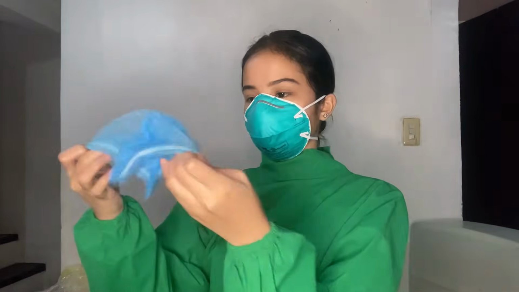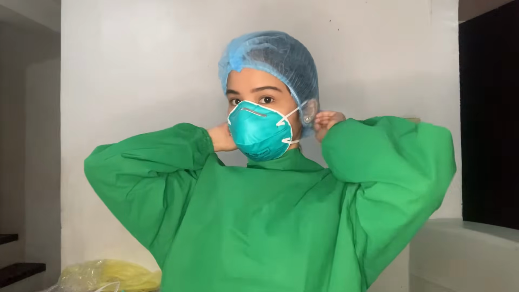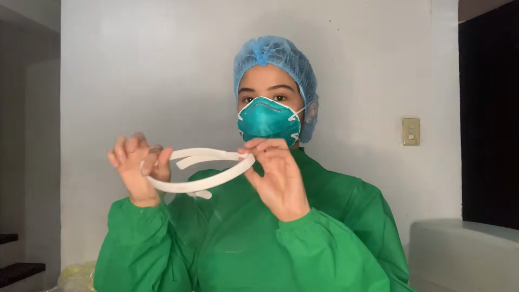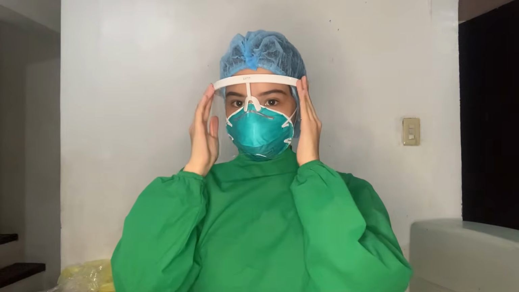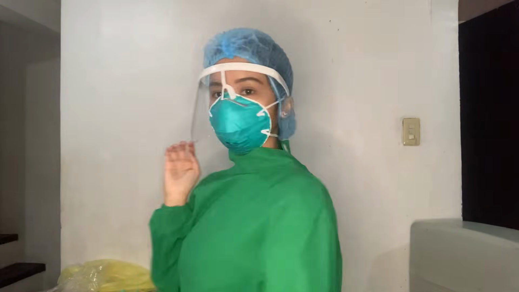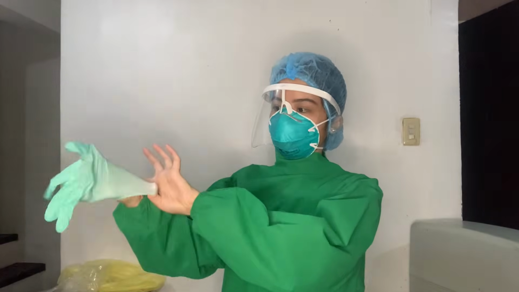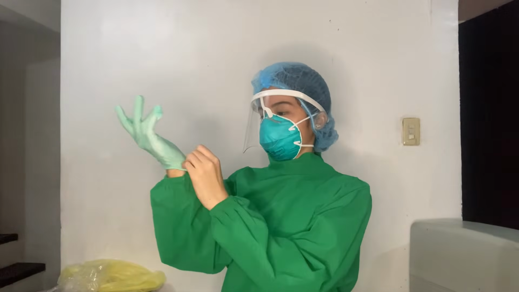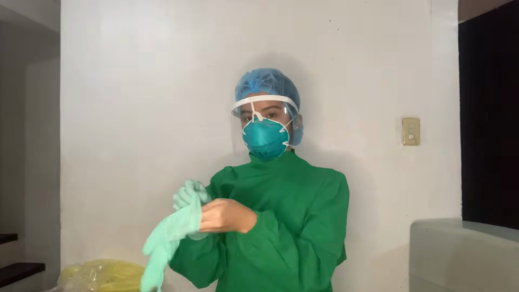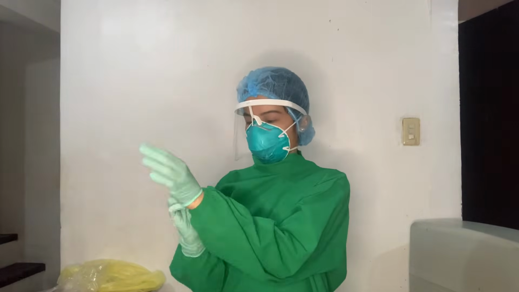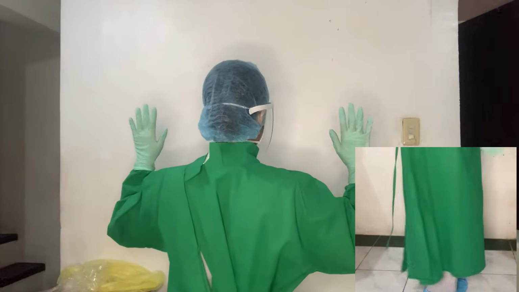Now we're going to wear our bouffant cap. Wear your goggles or face shields. Now we're going to put on our clean gloves. When you're wearing your clean gloves, securely tuck the cuffs inside each glove before entering the room. We're now all set and ready to enter the room.